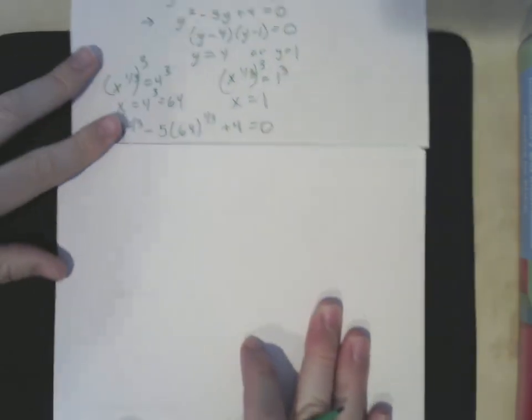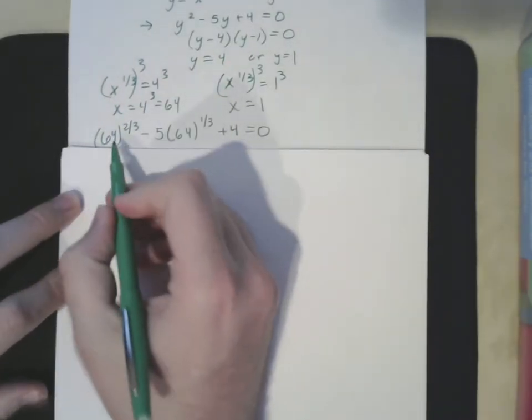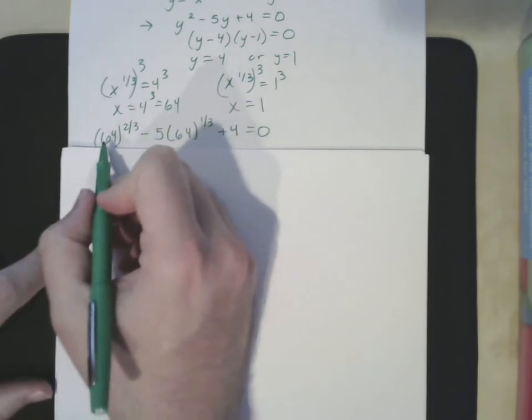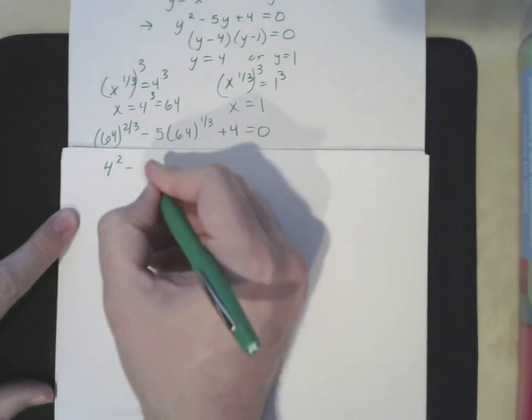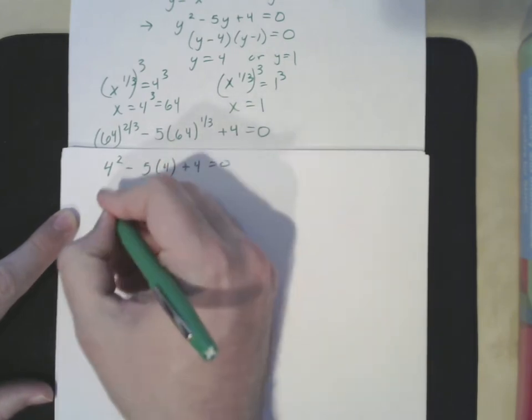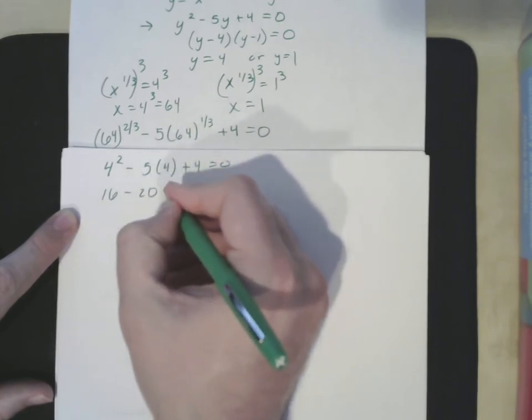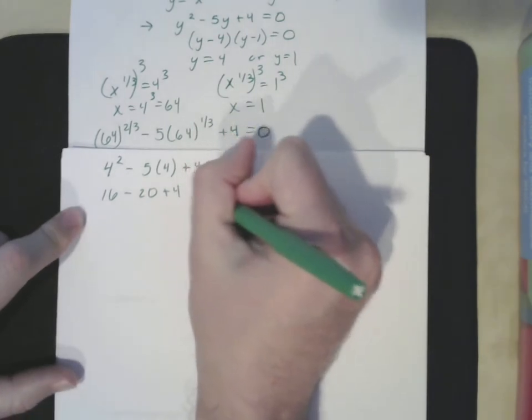Remember, we do this in the order that's easiest. The 1/3 power of 64 we know is 4, so this is 4 squared minus 5 times 4 plus 4. So this is 16 minus 20 plus 4. And this is 20 minus 20, still 0.